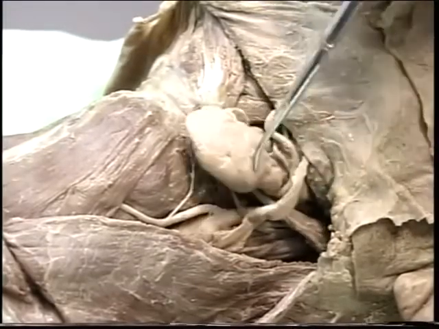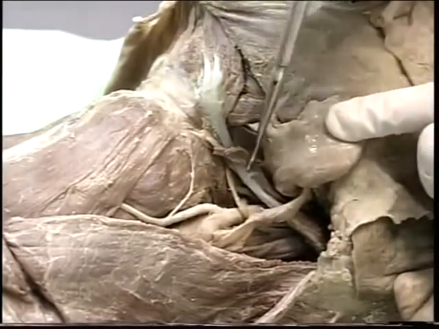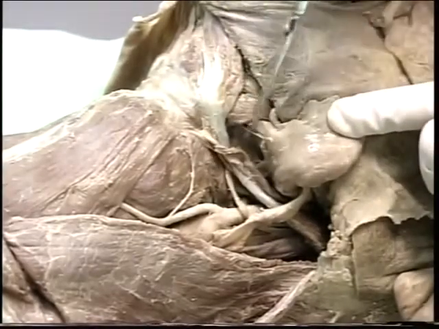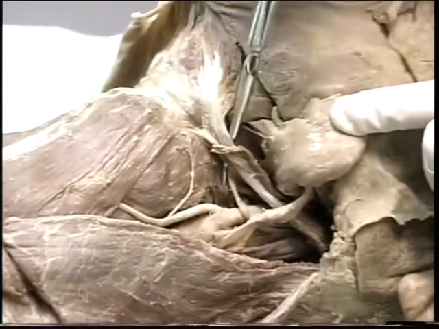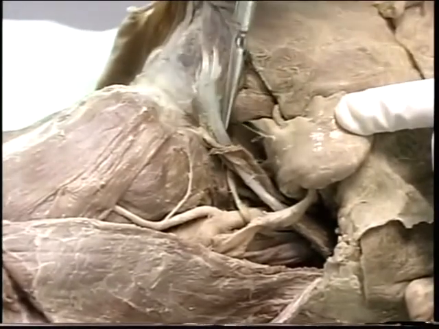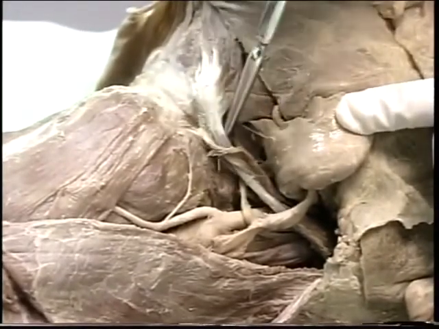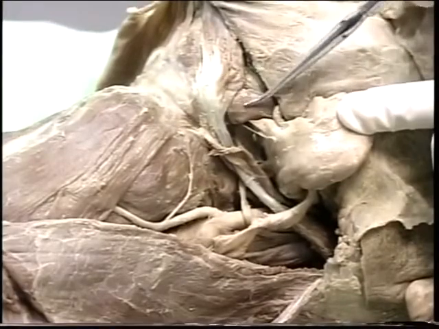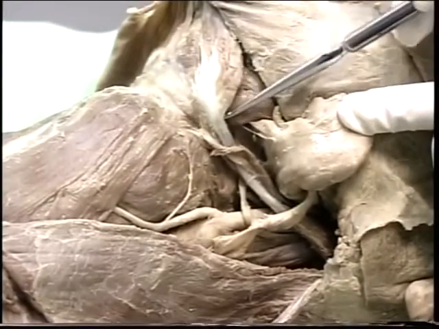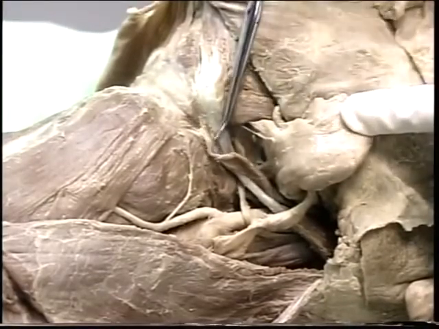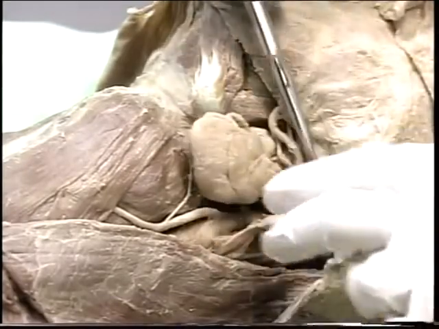So the posterior belly of digastric, there is the intermediate tendon of the muscle, which is attached by a fascial hook to the hyoid bone, and then we see the anterior belly of the digastric. So this is the apex of the triangle here, and this is the base of the triangle.